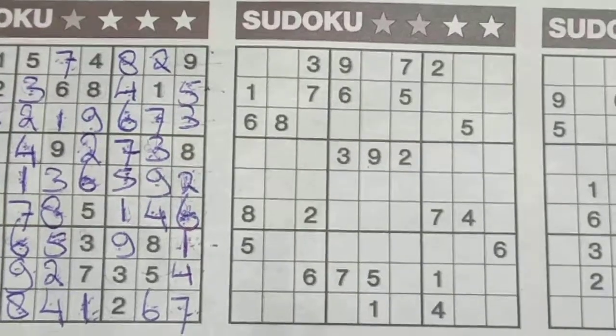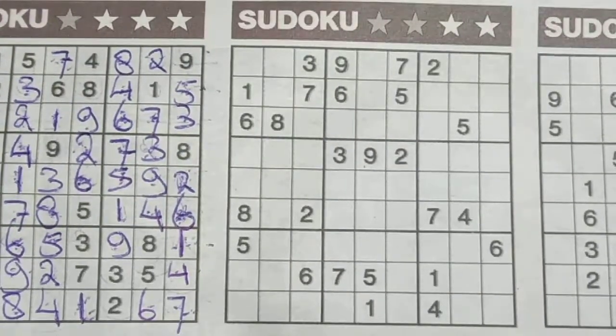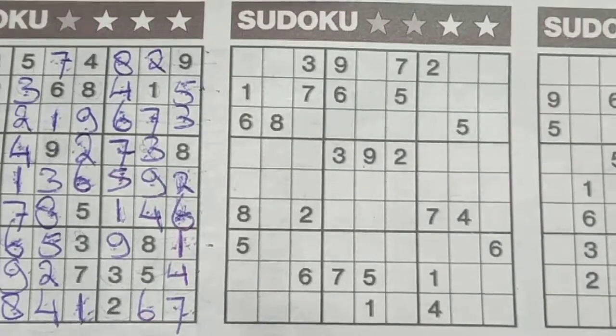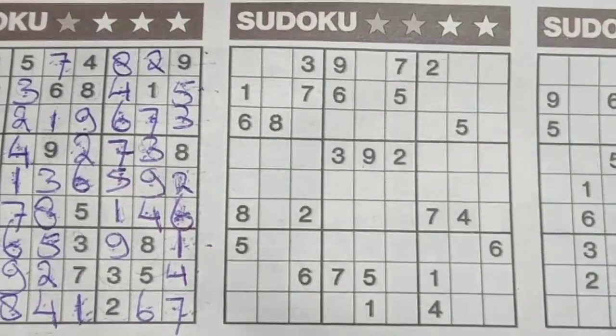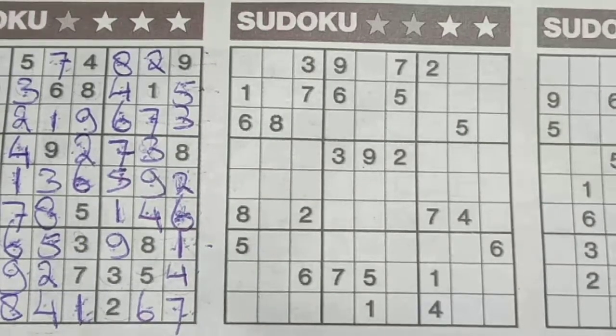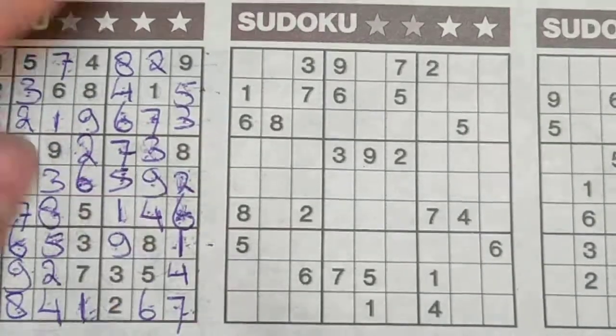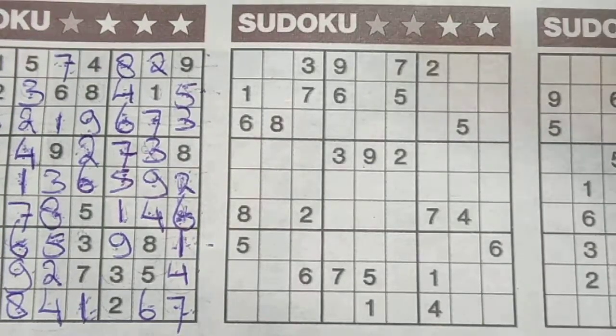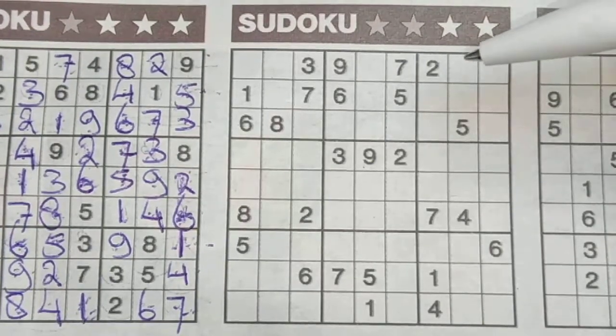Hi there, second Sudoku in this additional a two-star Sudoku. So we will continue. And today's newspaper is Tuesday, May the 26th. So let's get started with this Sudoku.